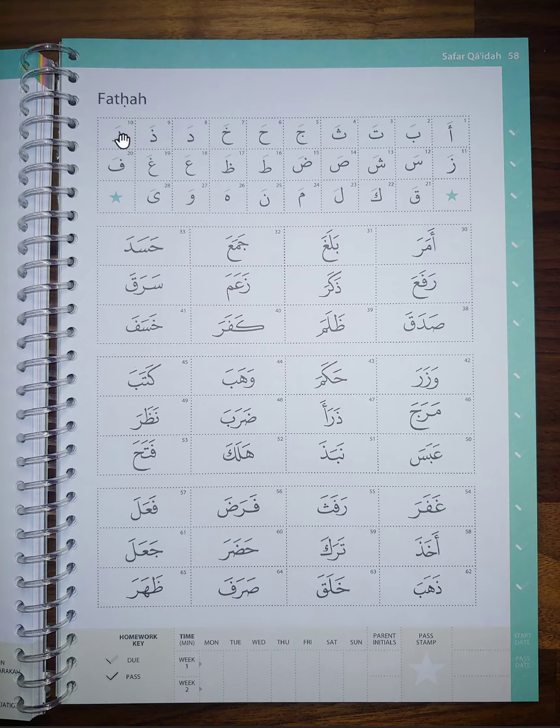I will read it once and allow some time for you to repeat after me. Focus on and pay attention to the accent with which I am reading. So, for example, am I saying a, ba, ta, or am I saying a, ba, ta, or am I saying e, be, te? Okay, so try to copy me exactly as I say it. Okay, let's go. Bismillahir Rahmanir Rahim.